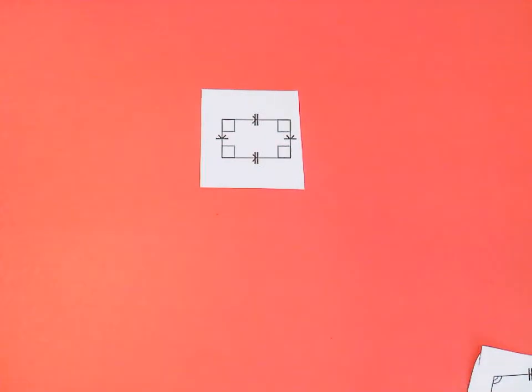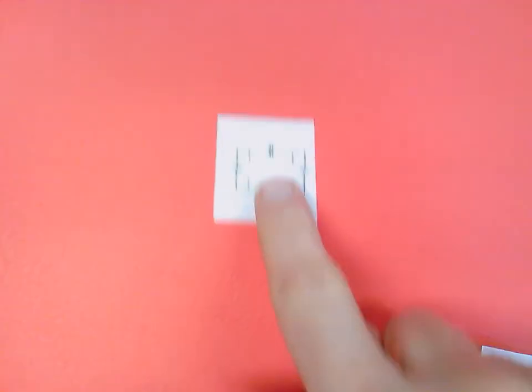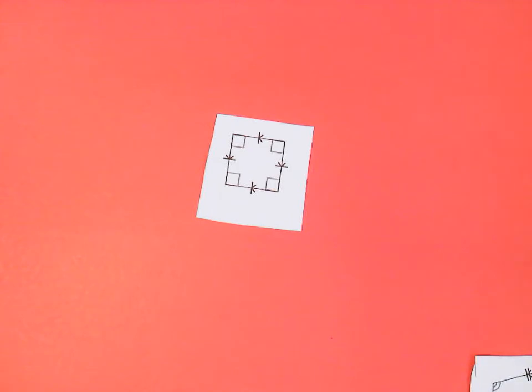A rectangle can be a polygon, a quadrilateral, a parallelogram, and a rectangle. And a square can be a polygon, a quadrilateral, a parallelogram, a rhombus, a rectangle, and a square.